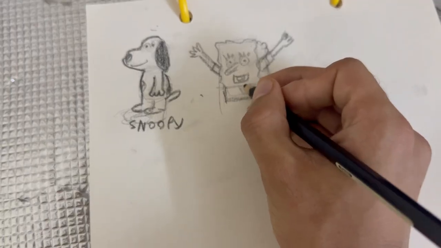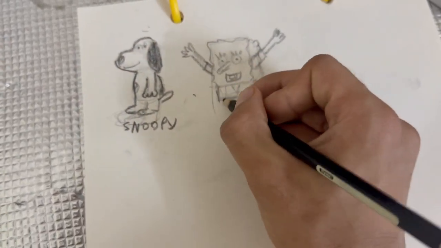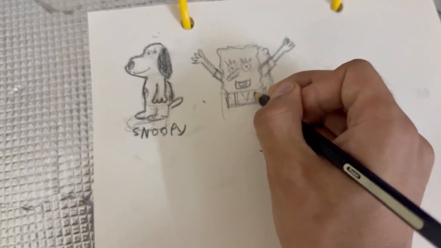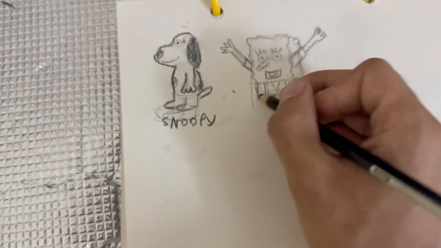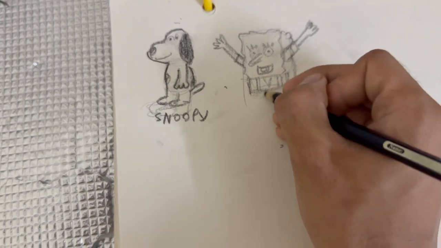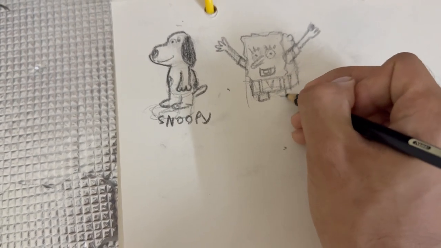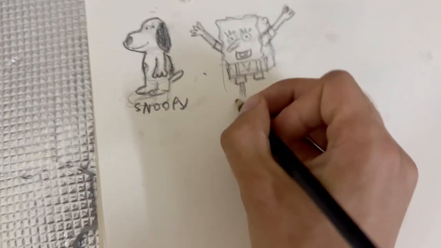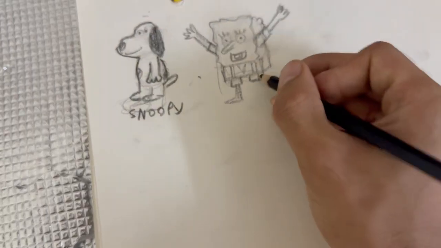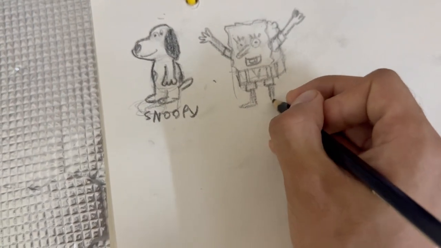And I haven't really watched SpongeBob in a while, so I'm not sure how his tie actually looks. But I do know that there are two sort of stripes here. And his legs are sort of like a cylinder. So, yeah. Here's another one of his legs. We're going to expand this part, and trying to keep it very loose.